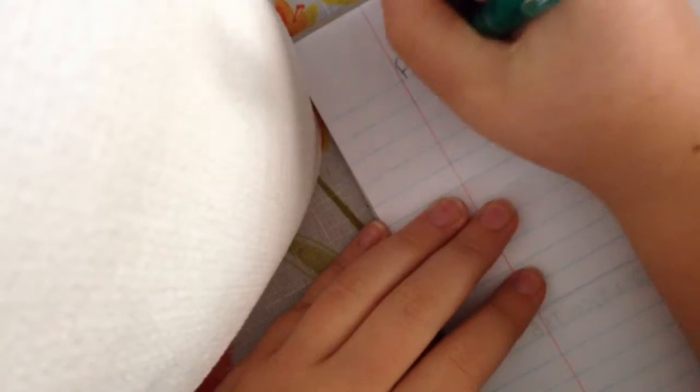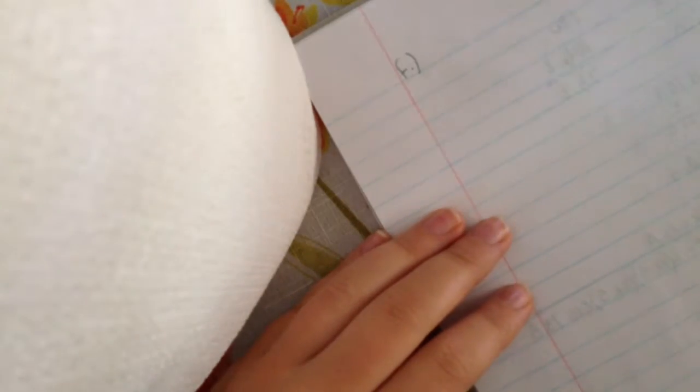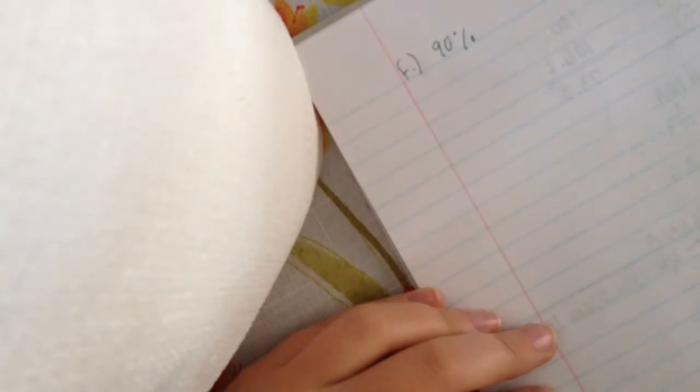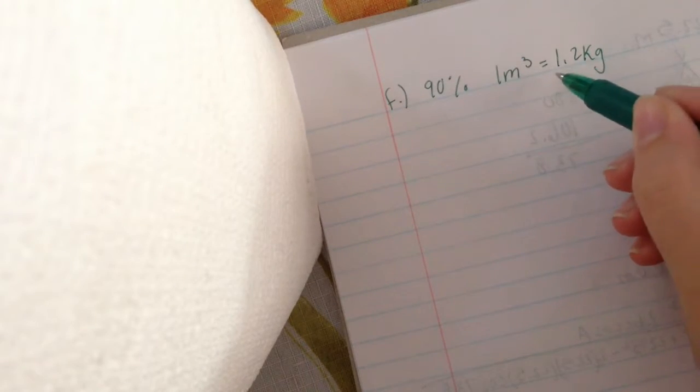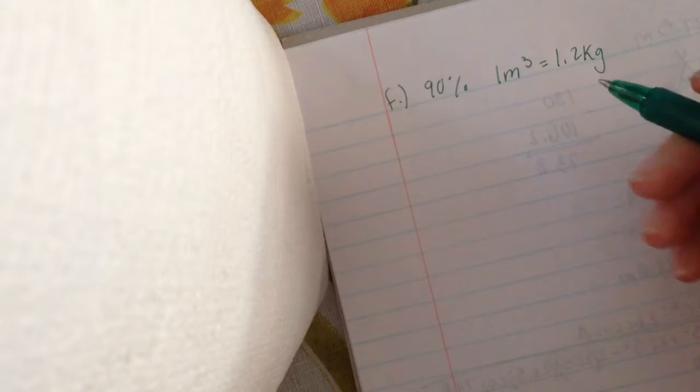And then we have to do the very last problem, which is to calculate the weight of air in the tower. The problem says, to calculate the cost of air conditioning, engineers must estimate the weight of air in the tower. They estimate that 90% of the volume of the tower is occupied by air, and they know that 1 meter cubed is 1.2 kilograms of weight.